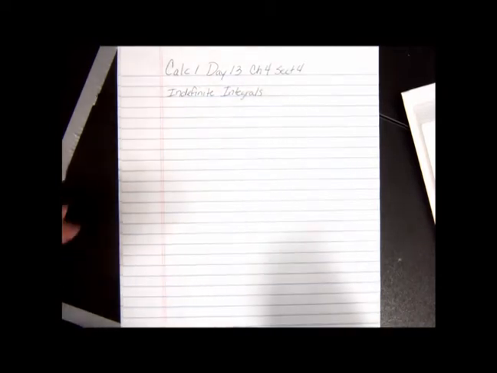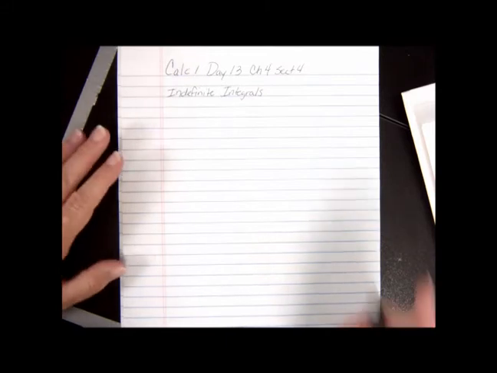Okay, so now we are in Calc 1, Day 13, Chapter 4, Section 4, and we are going to take a look at indefinite integrals and the net change theorem. What we looked at in Section 4.3, we're going to use today as well, but now we're looking at indefinite integrals.